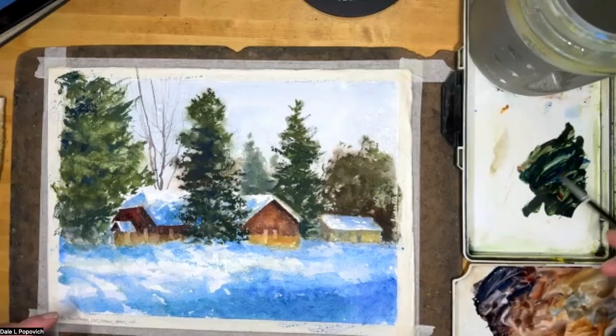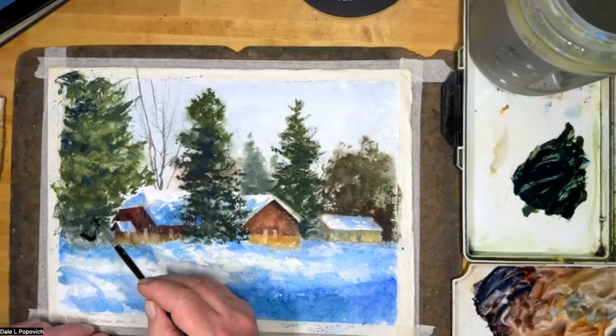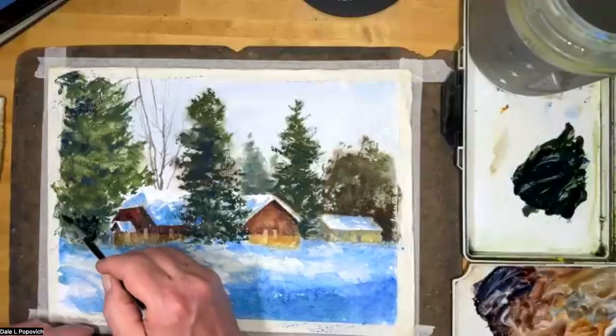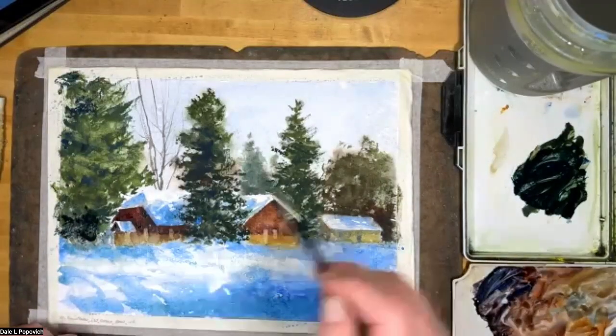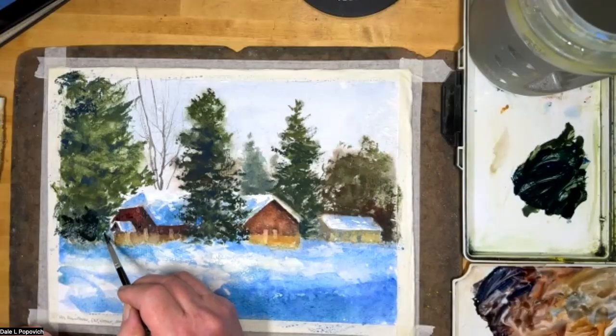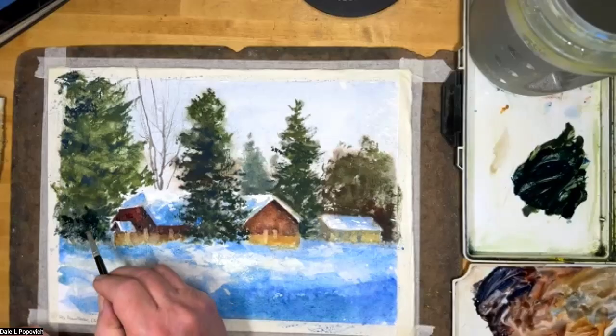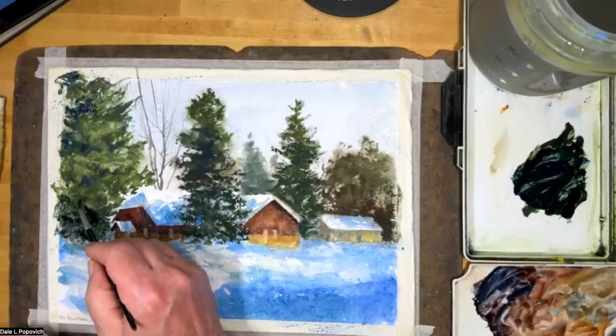So I'm going to take this green here with more ultramarine blue and a little bit of the brown matter. And I'm going to punctuate this dark down in here. And I'll put in the trunk later.